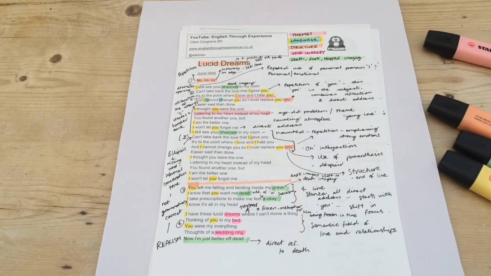I do think these are quite fun to do, and I do think, like I said at the beginning, that this unseen poetry is a good area of the exam to pick up marks, so it's worth spending a little bit of time preparing for it.